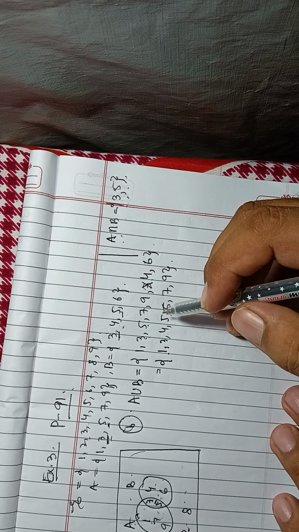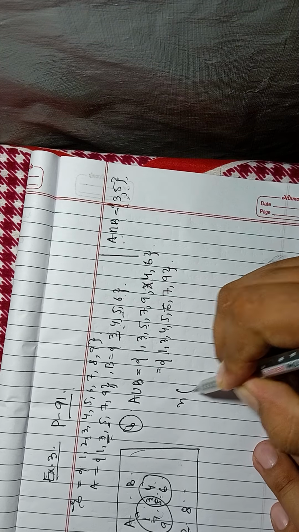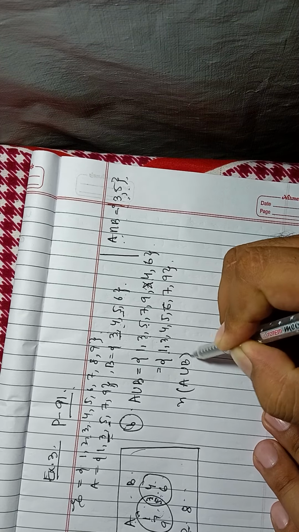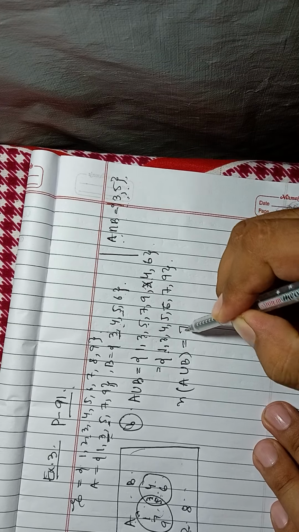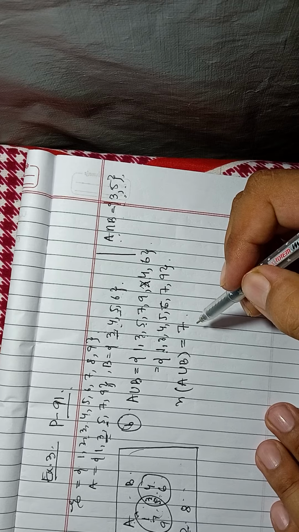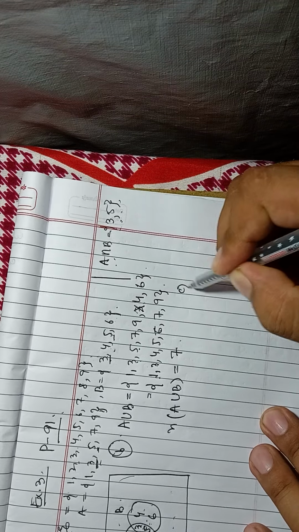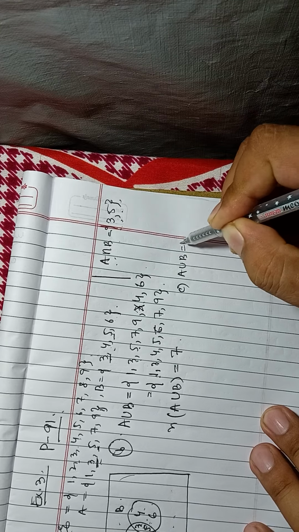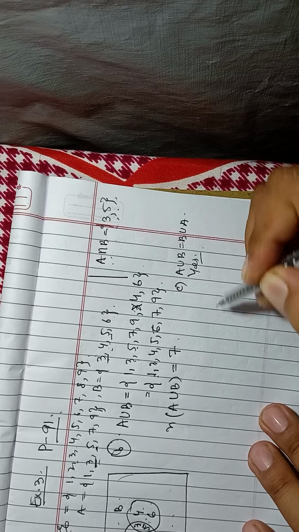Now the second part of the question is find order of A union B. That means how many elements are in A union B. 1, 2, 3, 4, 5, 6, 7. That is the answer. Answer is 7. Does A union B equal B union A? Yes. See, A union B is equal to B union A. We should write answer yes.